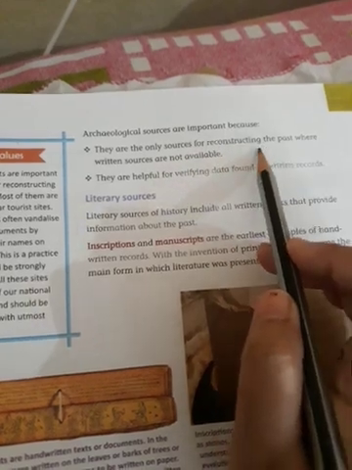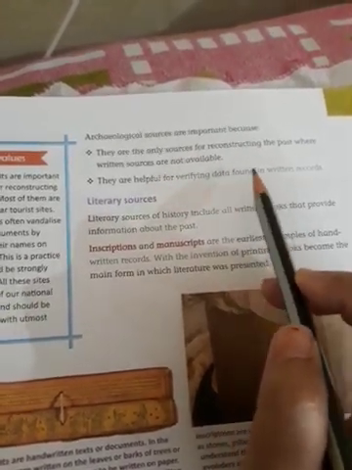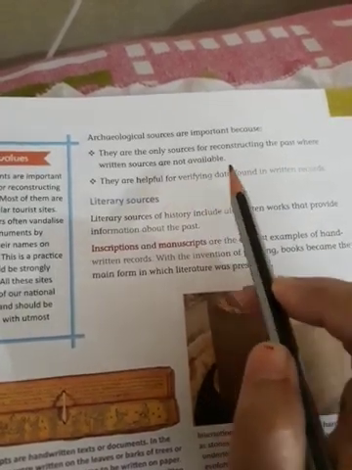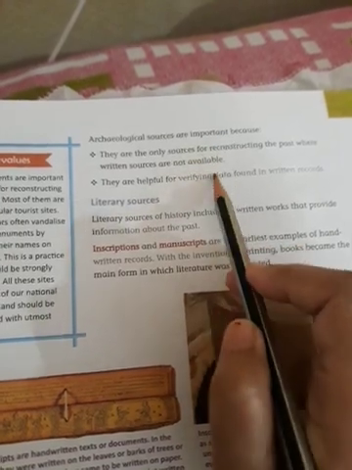First, it reconstructs the past. Next, it verifies the data. Whatever data are found in written records, it verifies whether those things existed or not. So these two things are very important in archaeological sources.